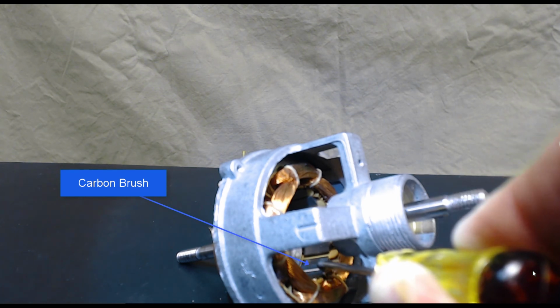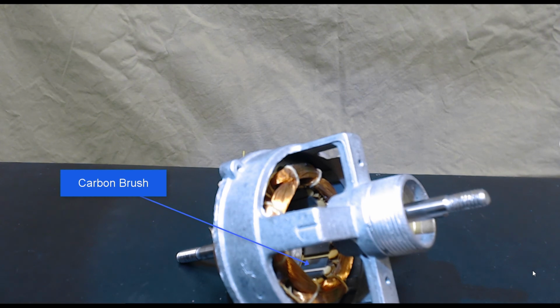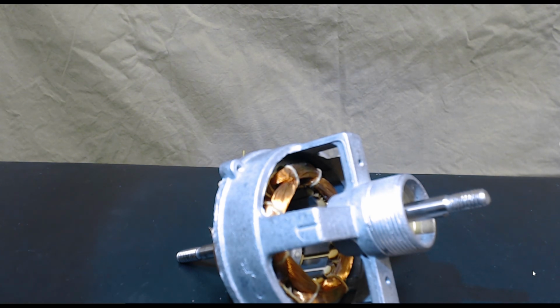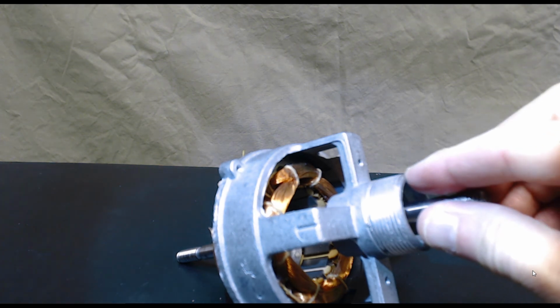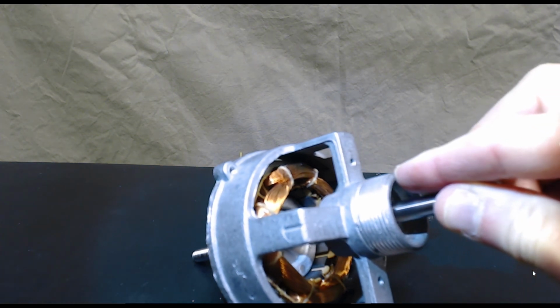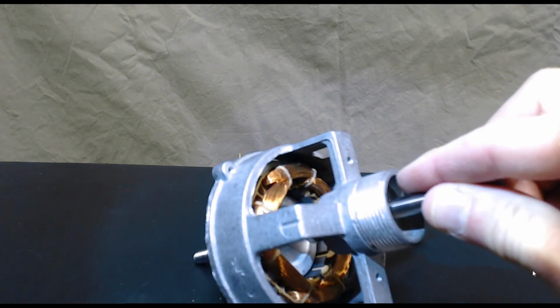Is the rectangular piece for the brush. There's about 24 of them in a circle, and each of those brushes is used to conduct current to the armature. If I pull the armature back, now you get a real nice view.